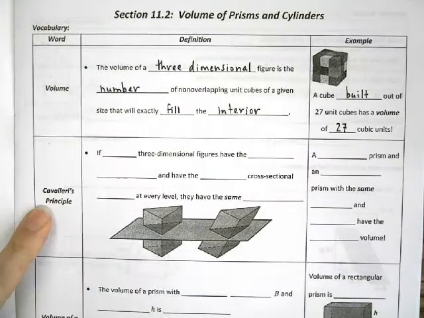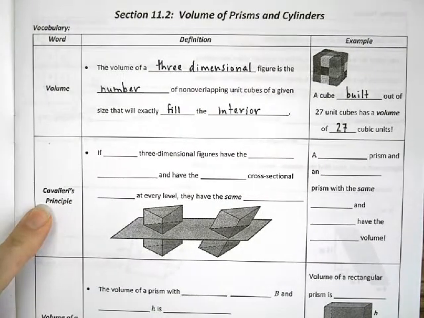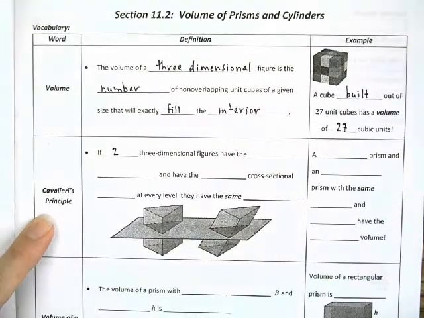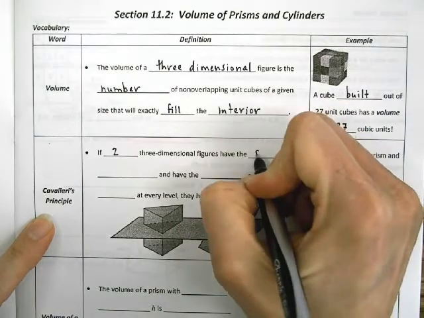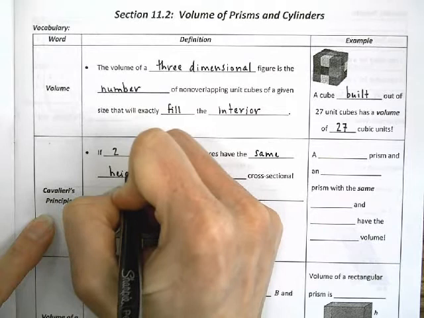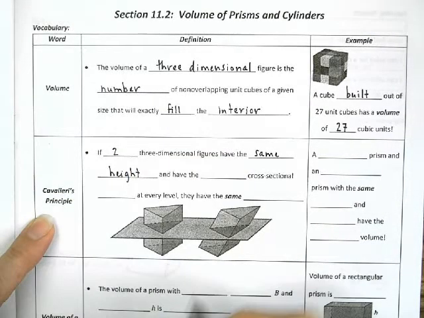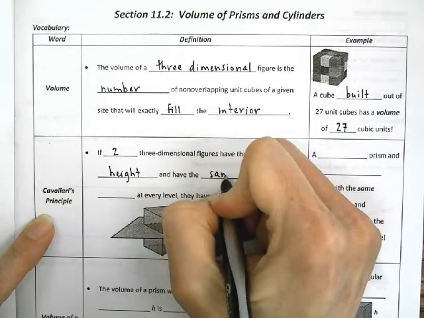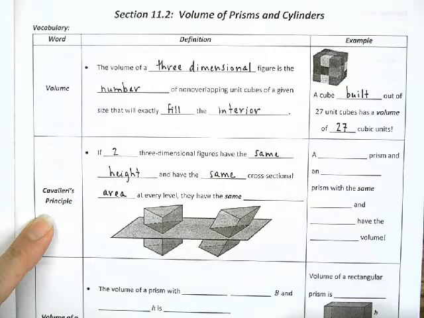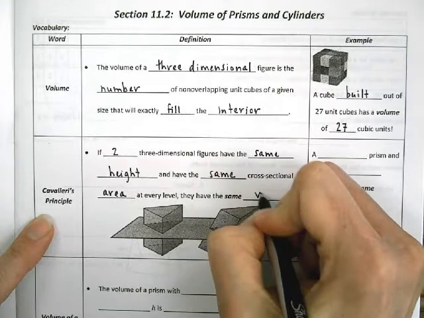Now, we don't talk about this idea a lot, but it will come into play when we start doing problems: Cavalieri's principle. All this is saying is that if two three-dimensional figures have the same height and they have the same cross-sectional area at every level, then they have the same volume.